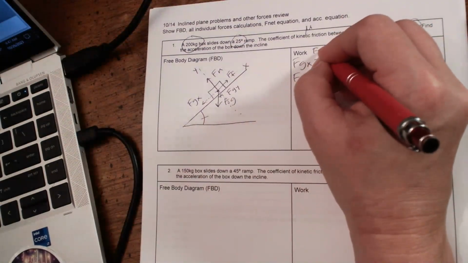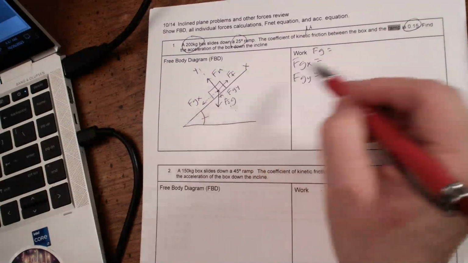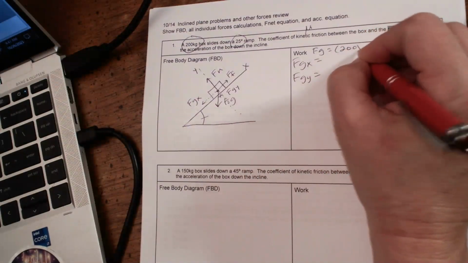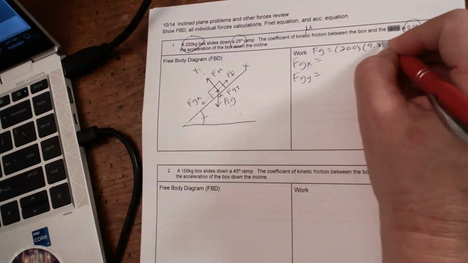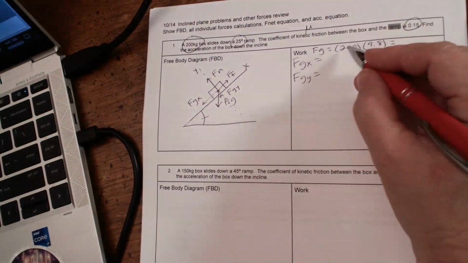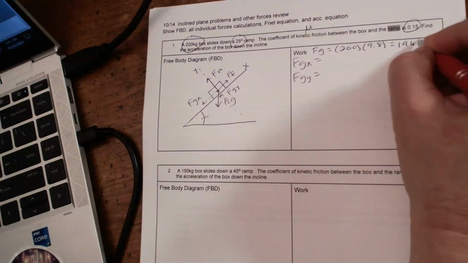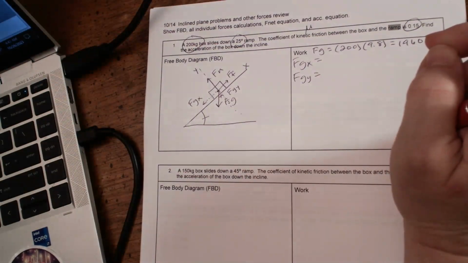We could also just calculate FG because we're going to need that. That's 200 times 9.8. So remember, that's just mass times g. I got 1,960 newtons for that.